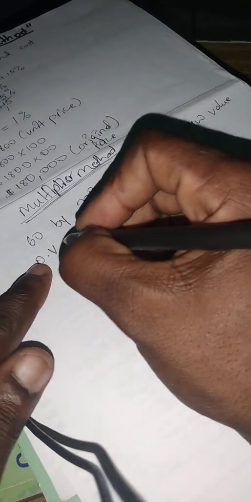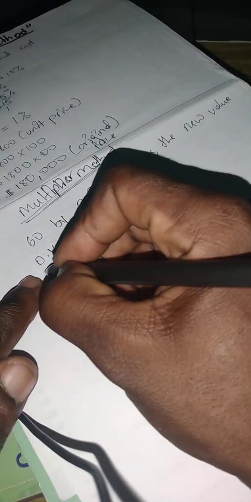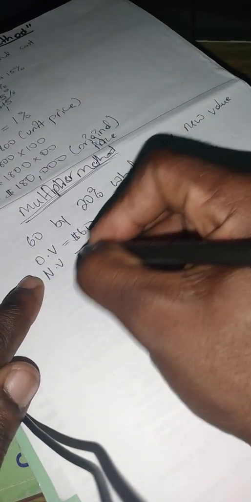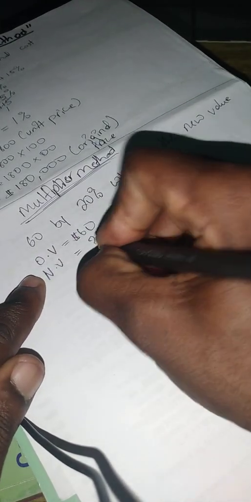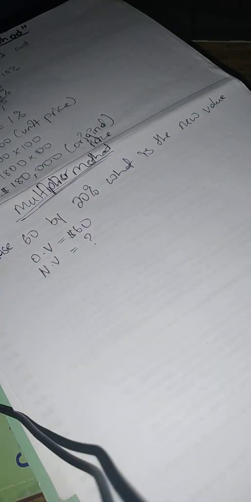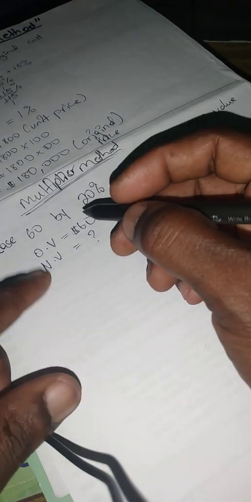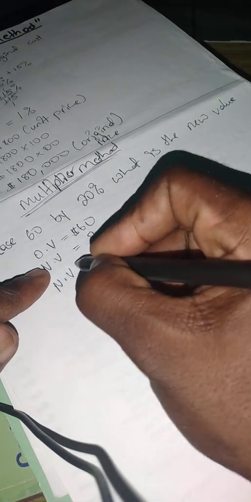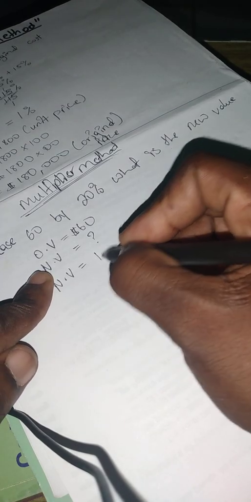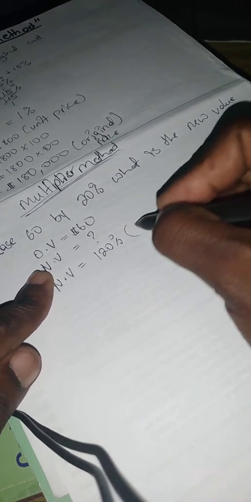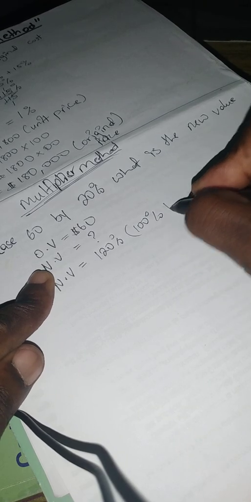OV represents the original value, which was $60. What is NV, the new value? The new value we definitely know would be 120. I would say increase 60. So add 60, 20%. Give 60 a 20% increase. So we definitely know that the new value would actually be 120%, which is 100% plus 20%.